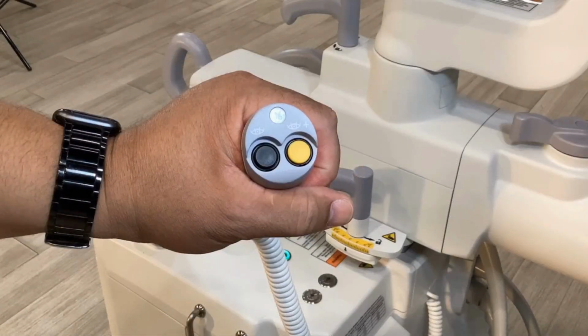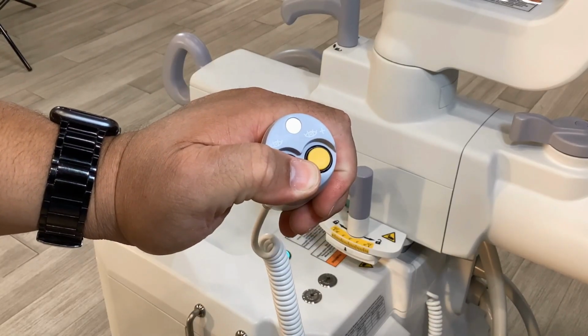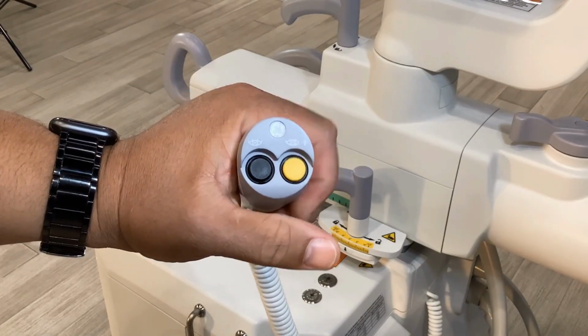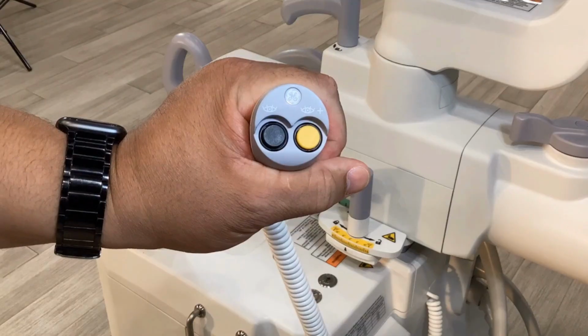The Handswitch. Press the left black button labeled with the eyeball to produce normal fluoroscopic images. Press the right yellow button labeled Eyeball Plus to produce high-level fluoro or digital spot images.